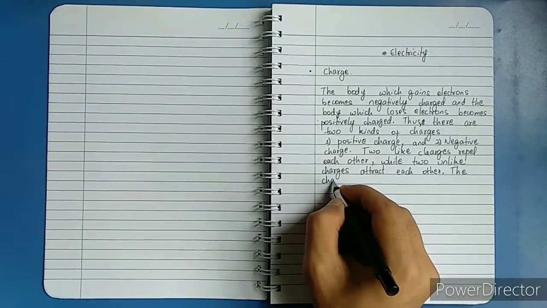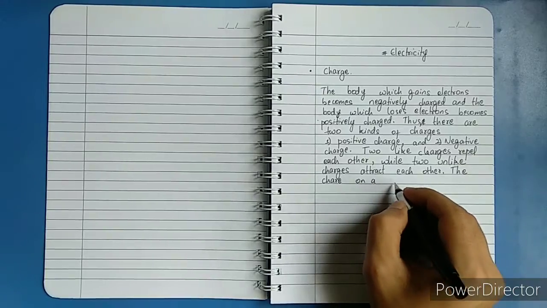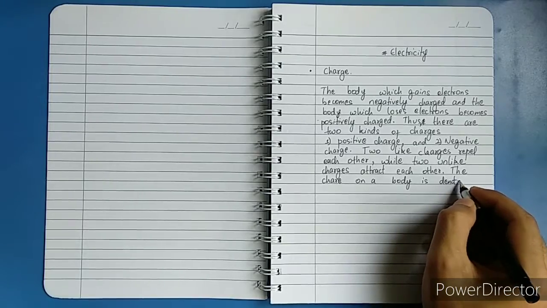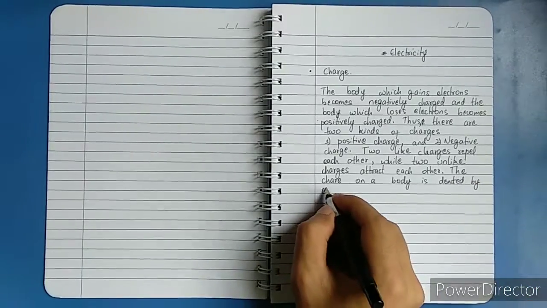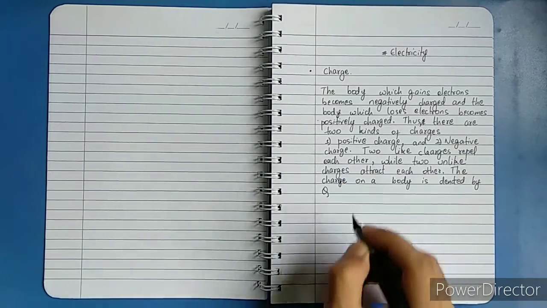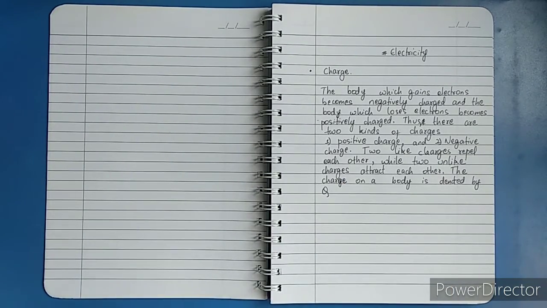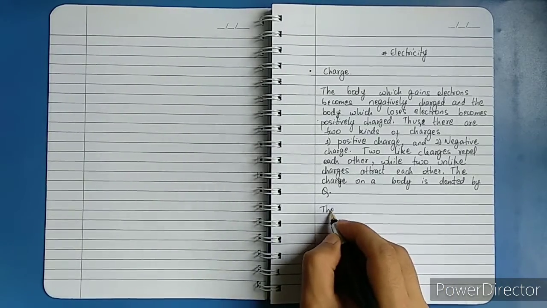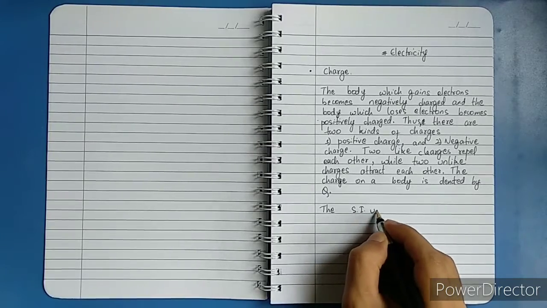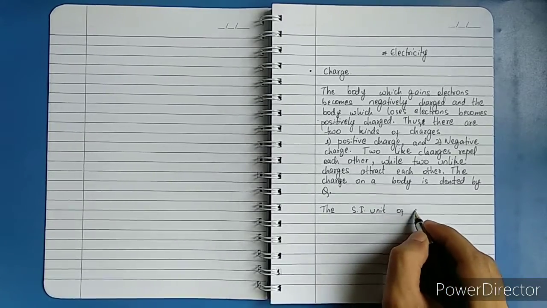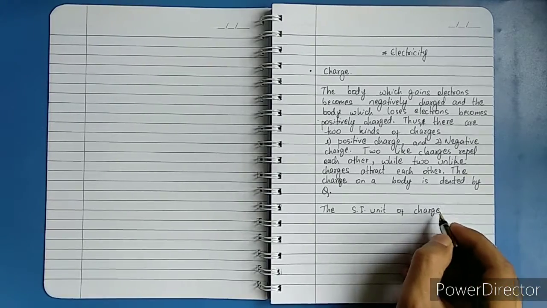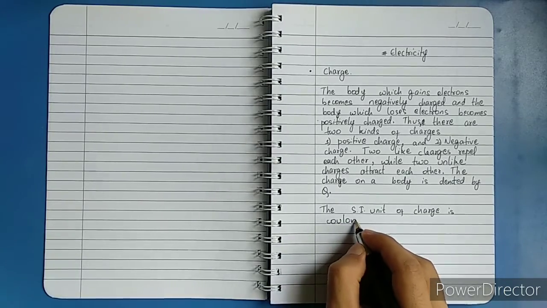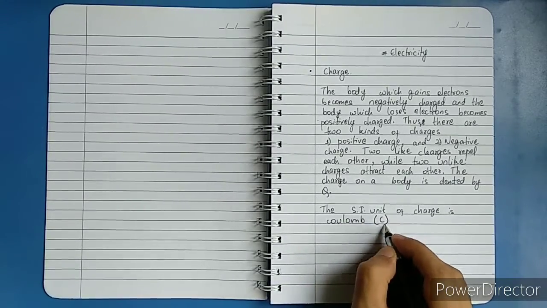The charge on a body is denoted by capital Q. The charge on a body is denoted by capital Q. So, the SI unit of charge is Coulomb, denoted by capital C.